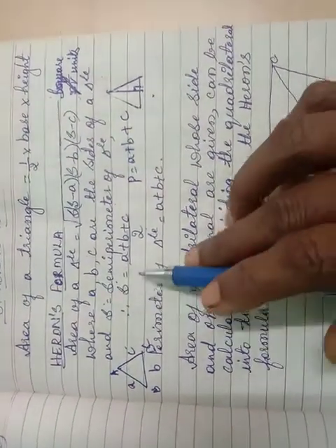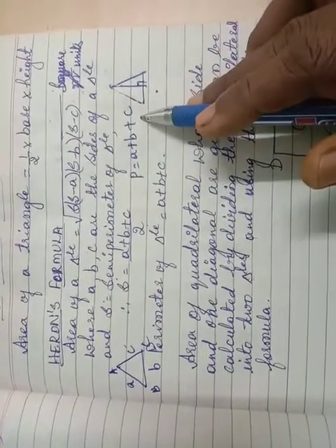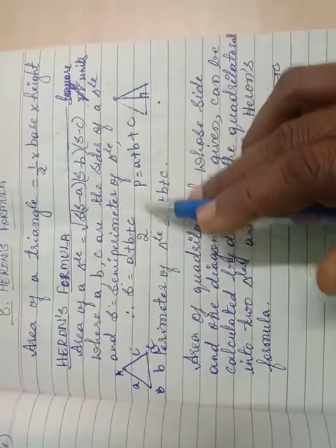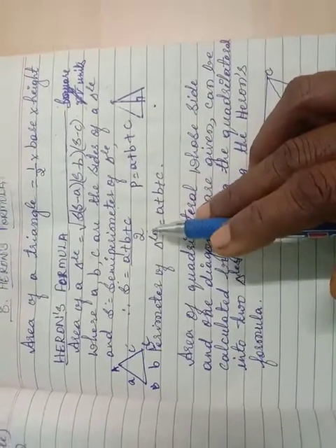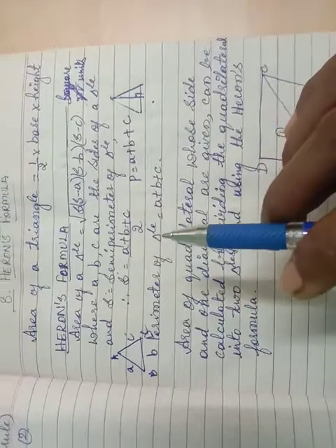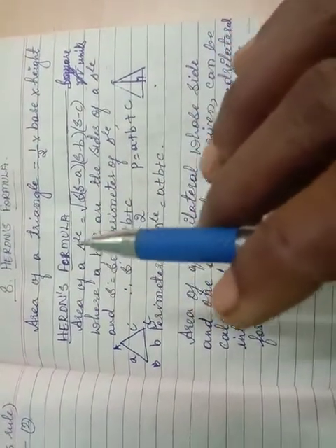Now the perimeter of a triangle is a plus b plus c. Just now I told, no, a plus b plus c. Half of the perimeter is nothing but the semi-perimeter, that is, (a plus b plus c) by 2. This much is enough for solving the problems. But why are we using Heron's formula instead of the area of a triangle? For that I have sent a video.